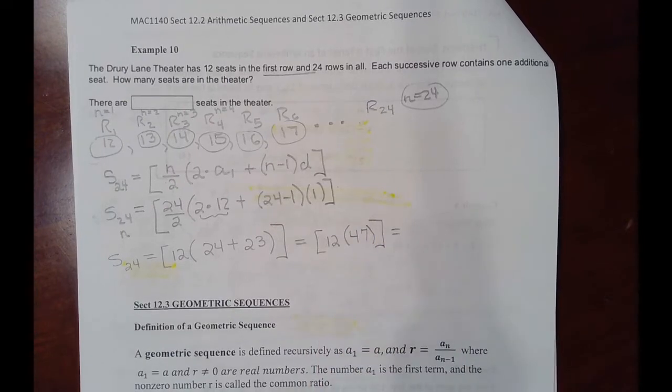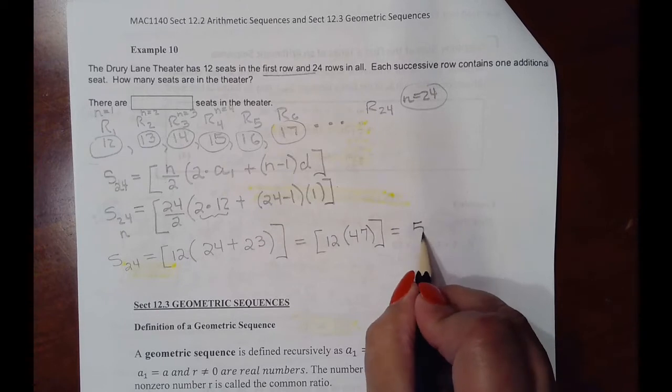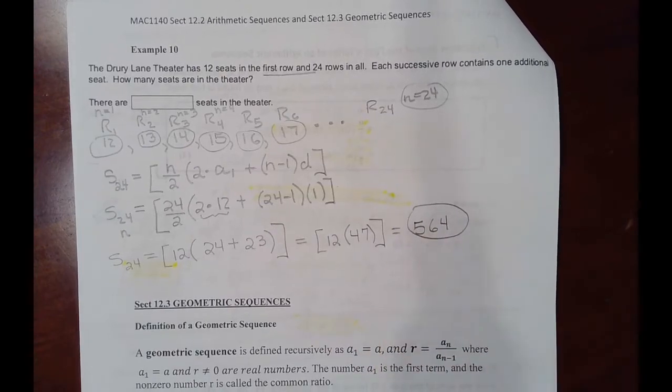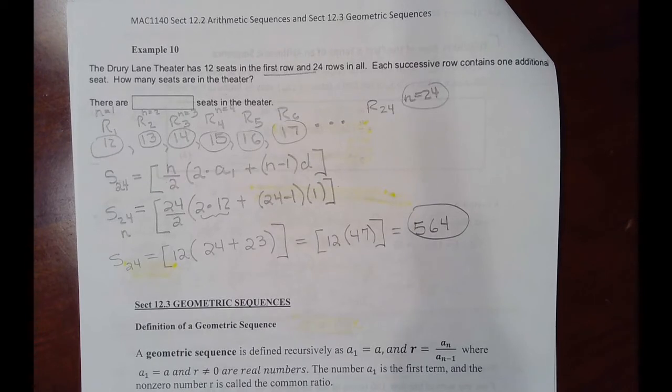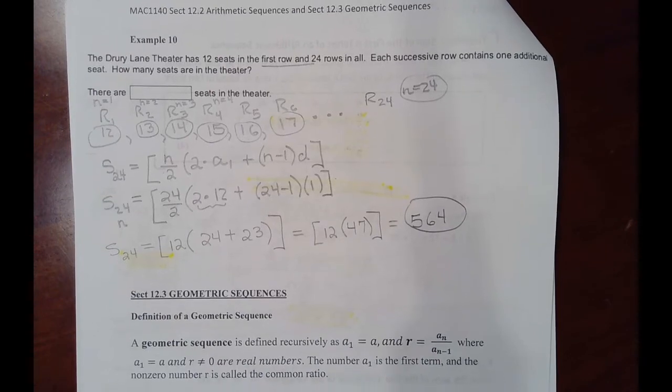You can do as much or as little as you want in your calculator. So 12 times 47, that would be 564. There are 564 seats in that theater. Okay, turning that application problem into an arithmetic sequence.